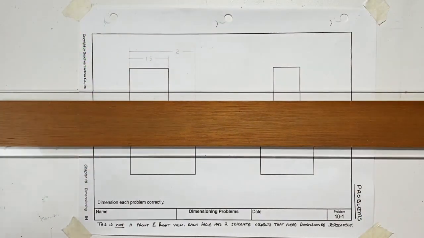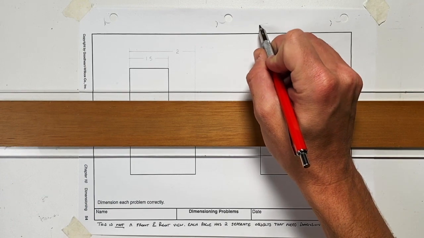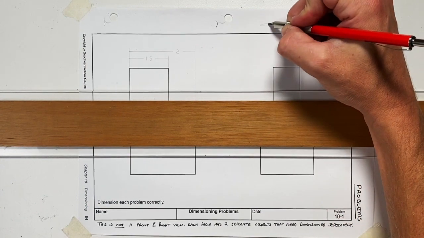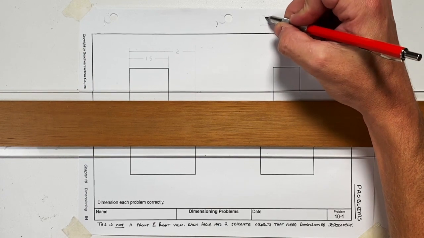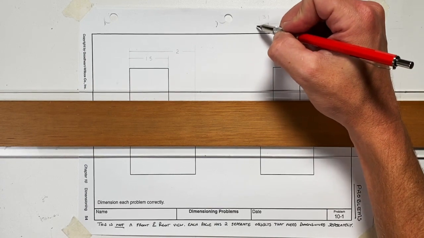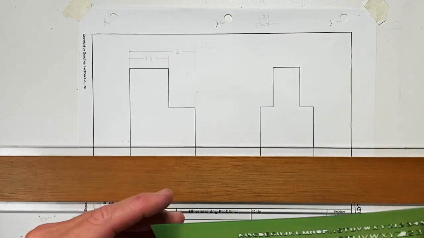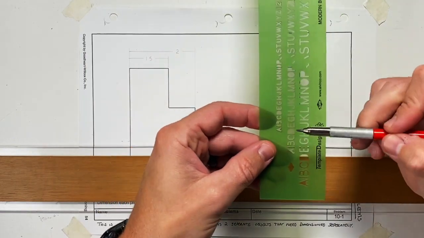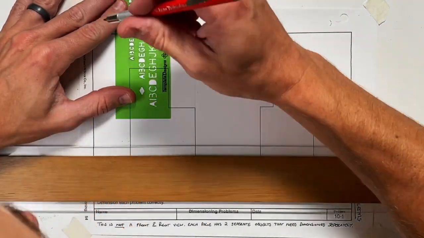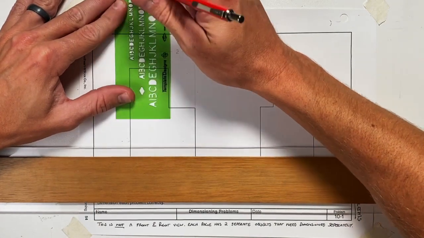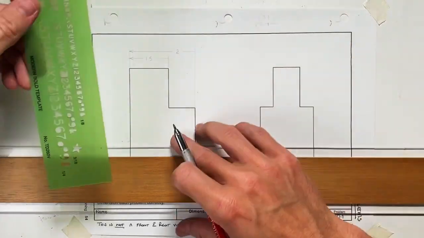And for arrows, they should be 3 times longer than they are tall, meaning if you're drawing an arrowhead, this width here is 3, the height of the arrow is 1. All right, so 3 times longer than they are tall. To make this more simple, we're just going to use the A in our lettering stencil. So I'm just going to line up my A right on the end of my dimension line, and it shouldn't cross your extension. The tip of it should just touch your extension line.